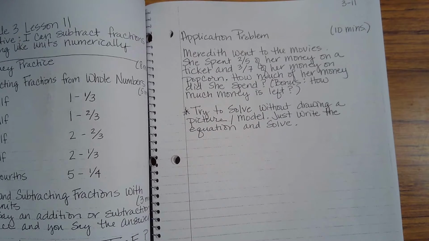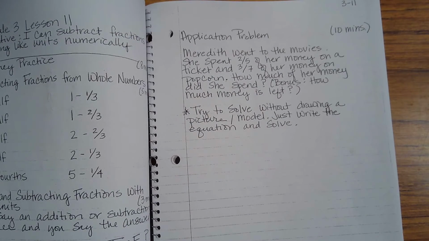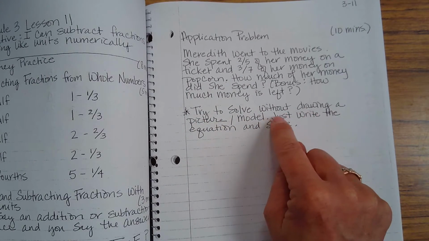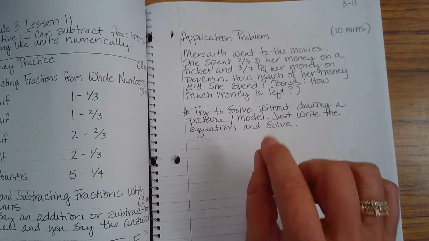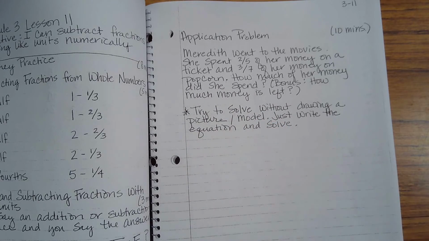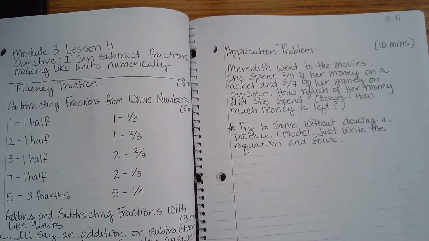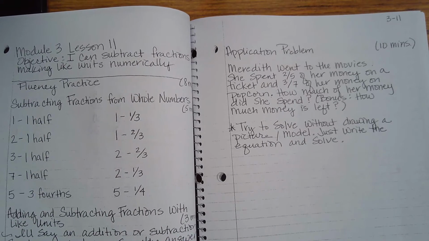And then your application problem: Meredith went to the movies. She spent 2/5 of her money on a ticket and 3/7 of her money on popcorn. How much of her money did she spend? A bonus question is, how much money is left? And today, I want you to try to solve without drawing a picture or a model. I just want you to write the equation and solve it using the strategies that we learned yesterday. Then come back and debrief and check your work.